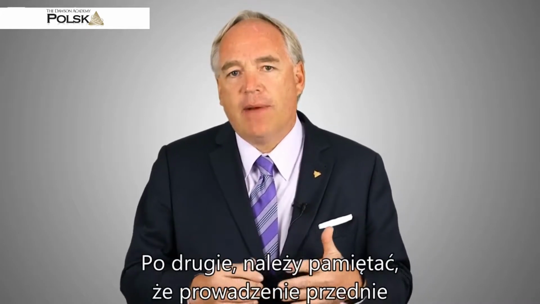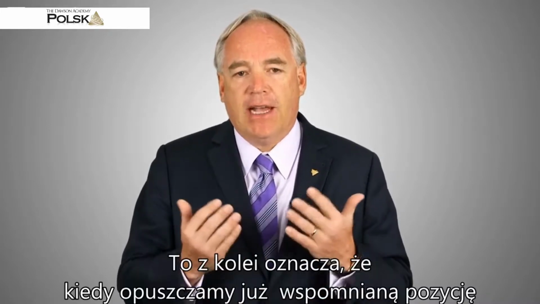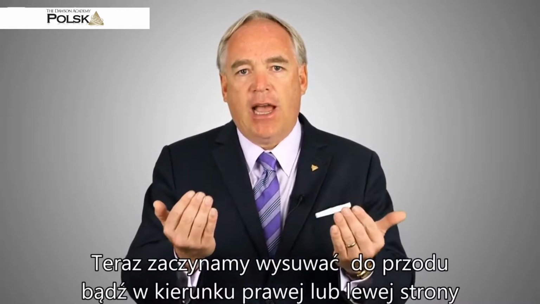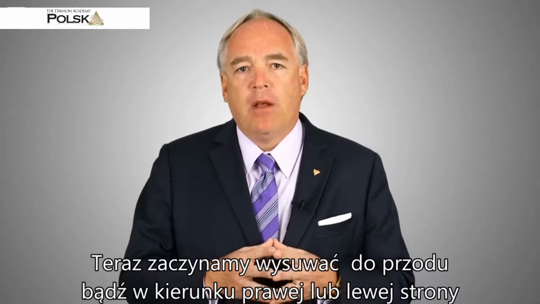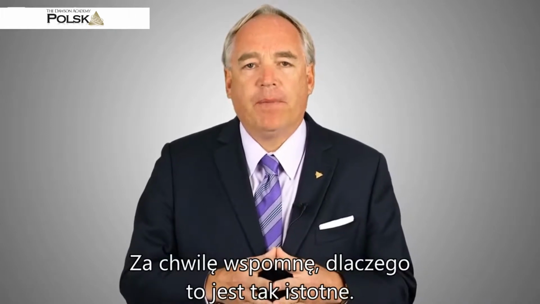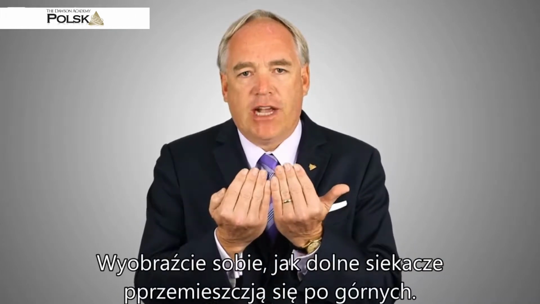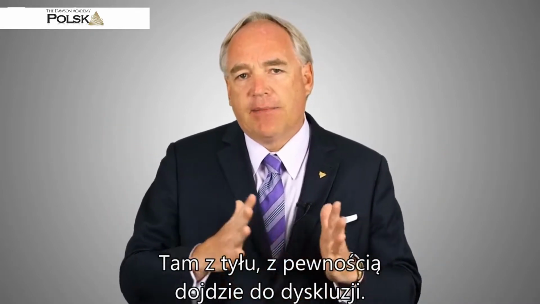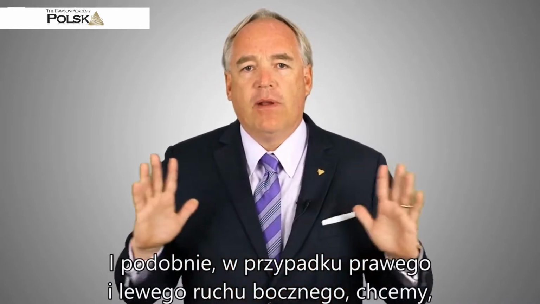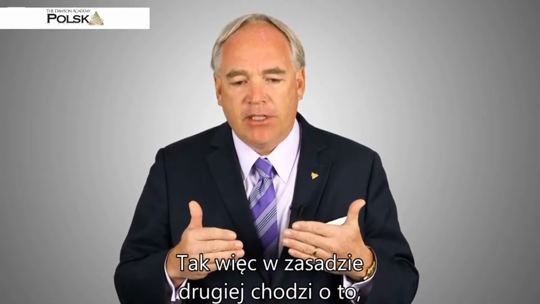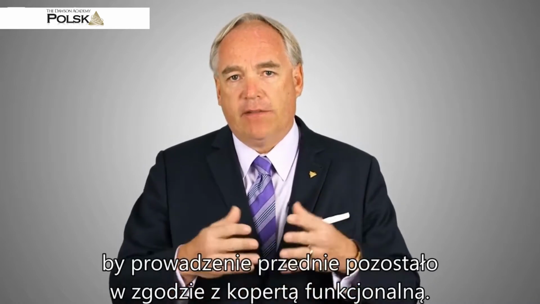The second thing we're going to talk about is that we want anterior guidance in harmony with the envelope of function. And that means as we leave that position of the equal intensity contacts and we start to slide forward or into a left or right lateral movement, we want to have the anterior teeth carry the load. And we'll talk about why that's important in a little bit. But just visualize that as the lower incisors are traveling against the upper incisors, there's going to be disclusion in the back. And similarly, when we go into a right and left lateral movement, we want to have disclusion on the working and balancing side.